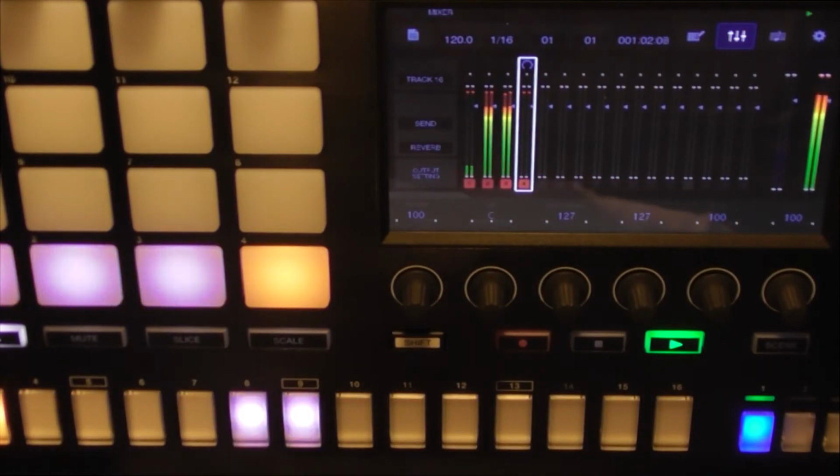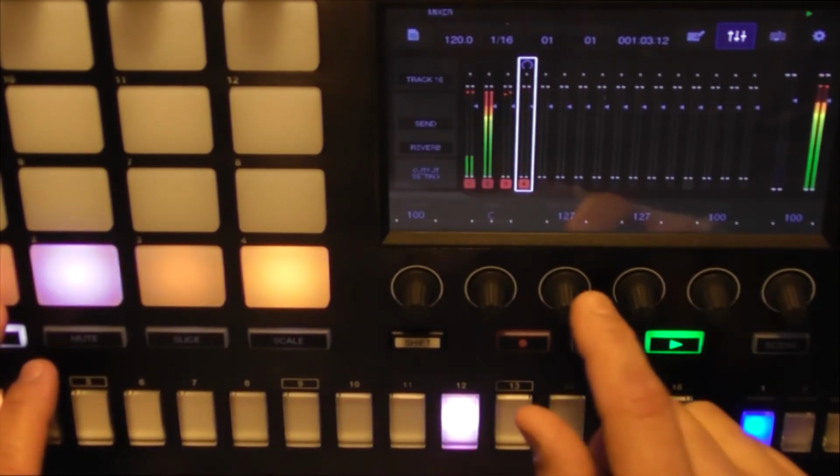As you see, the kick's not getting affected, and it's because I have it turned down.